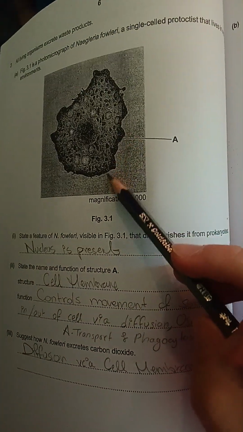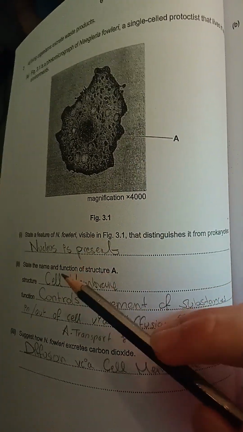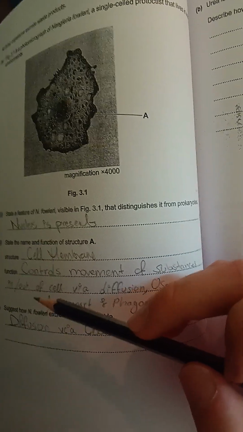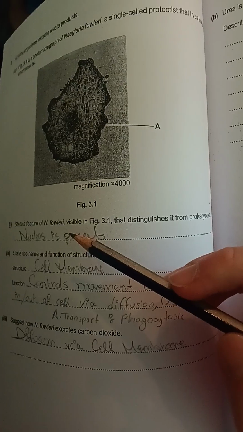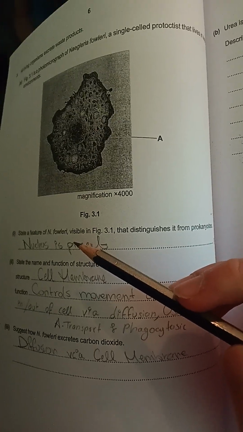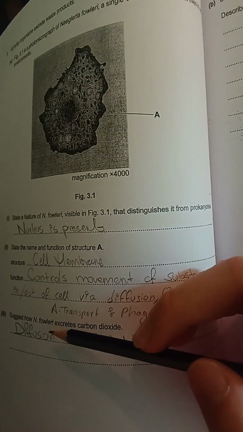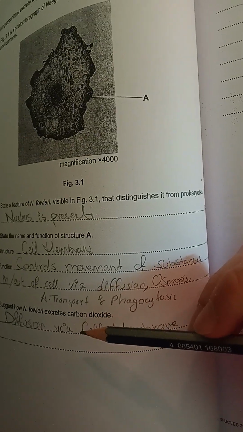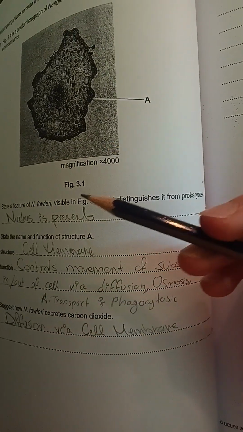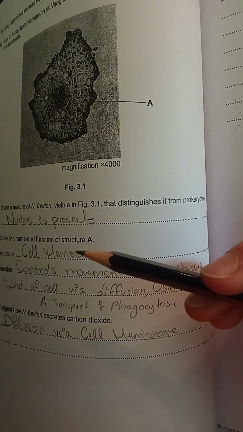Structure A is a cell membrane. So the function of the cell membrane is controlling the movement of substances and molecules in and out of the cell via diffusion, osmosis, active transport, and phagocytosis. Suggest how this organism excretes carbon dioxide. Carbon dioxide is excreted because the molecules are small, so they are excreted via diffusion through the cell membrane.